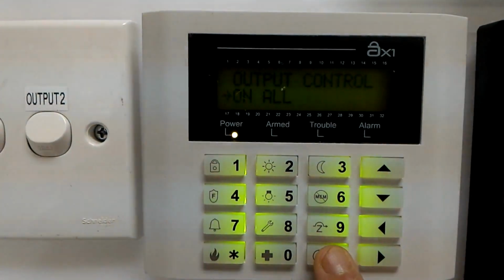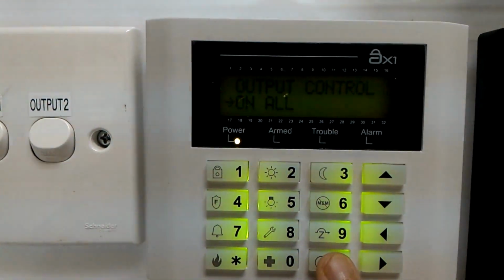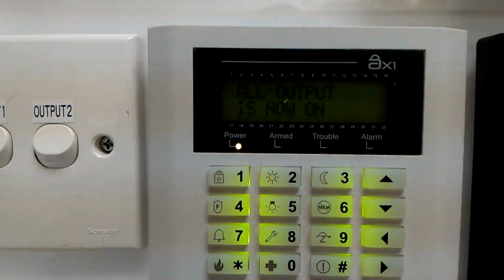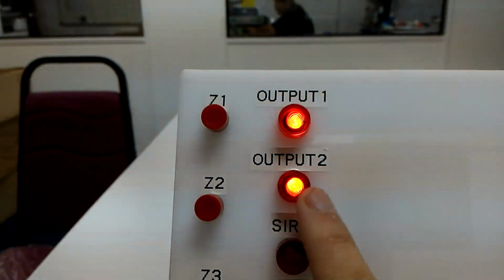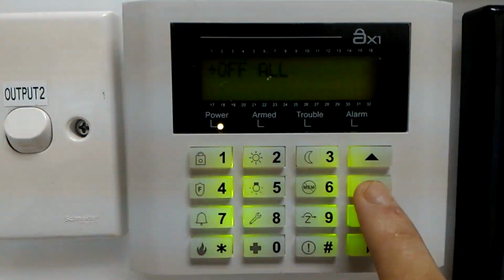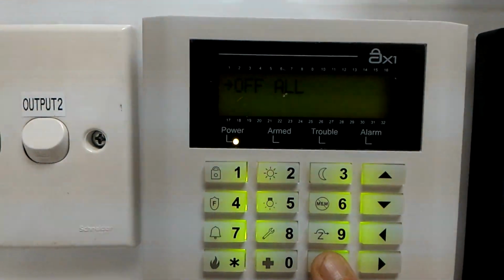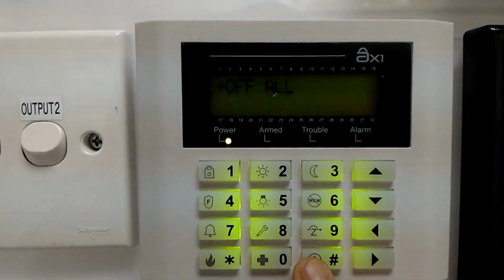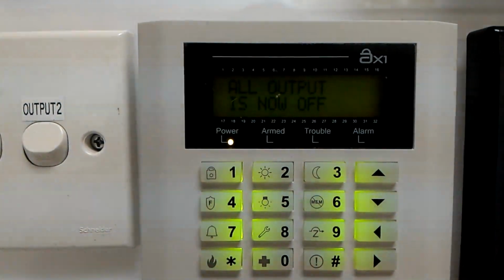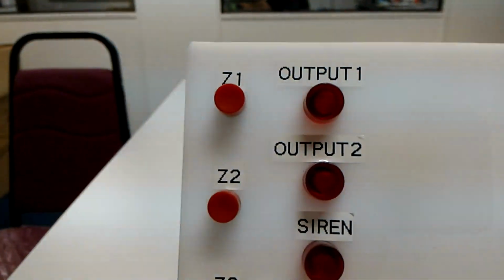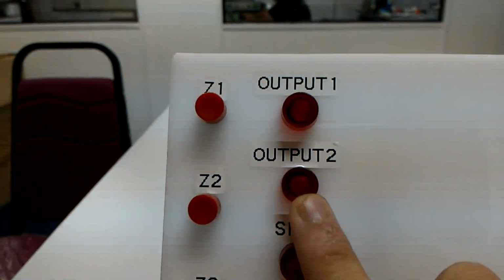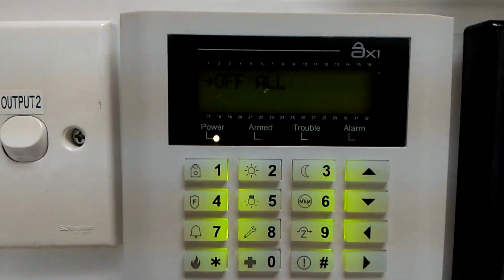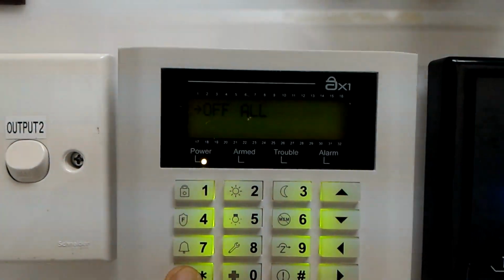So you may select on all. To turn on all the automation, you have to press hash key. As you can see, output number 1 and output number 2 are already turned on. Press arrow down key. And then you can choose off all to switch off all the automation. You have to press hash key. As you can see, output number 1 and output number 2 are already turned off. And you may press star button to exit to the main menu.